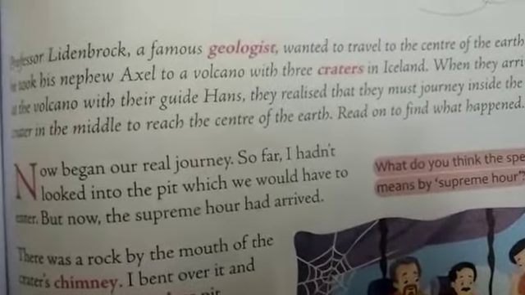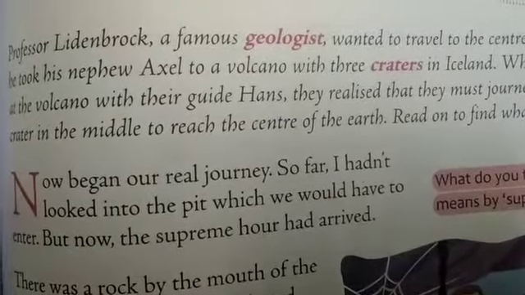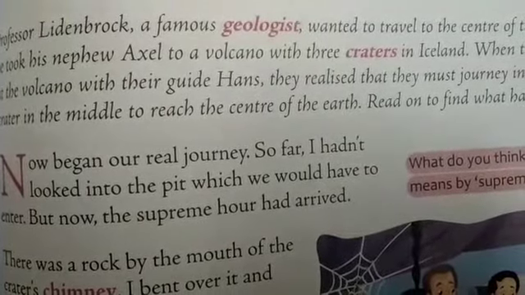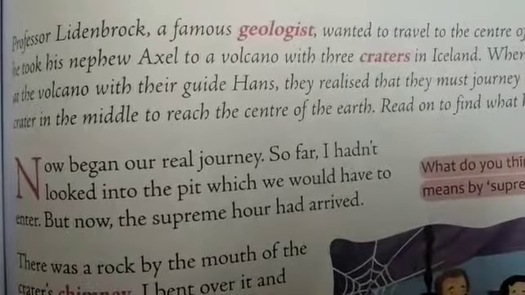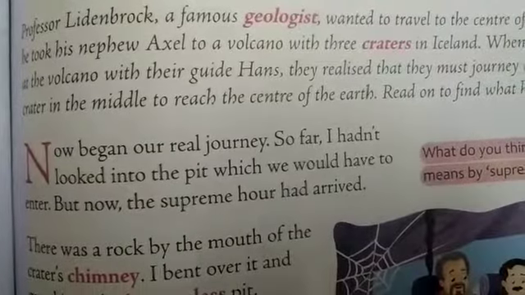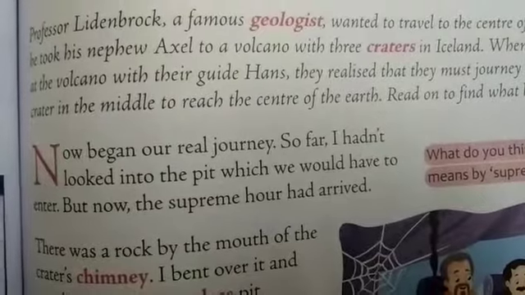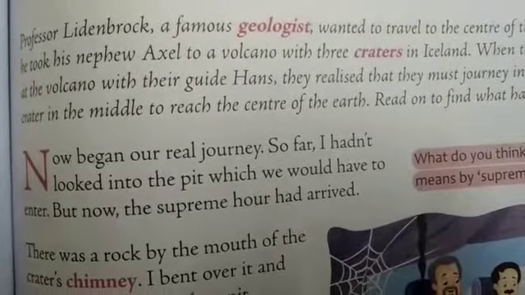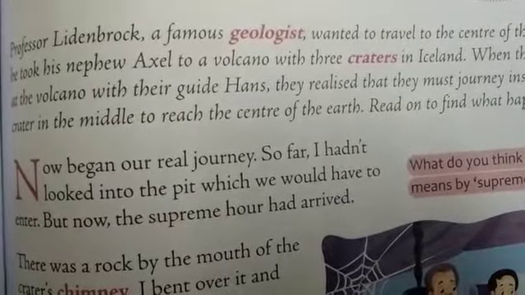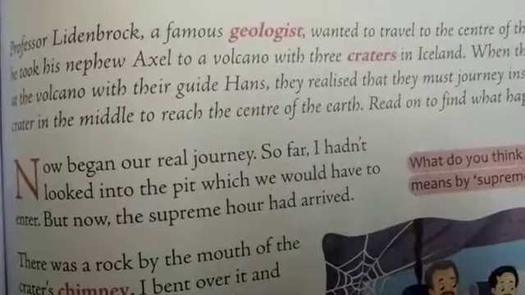When they arrived at the volcano with their guide. Who is the guide? The guide is Hans. Hans is the guide. Guide means the person who will show you the way to go. If you are going to a new place, like tourist places, they will guide you: these are the things, here and there you can visit, sir. In that same way, Hans is the guide to Professor Lidenbrock and Axel.